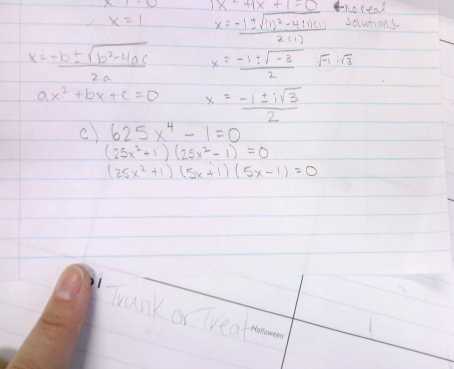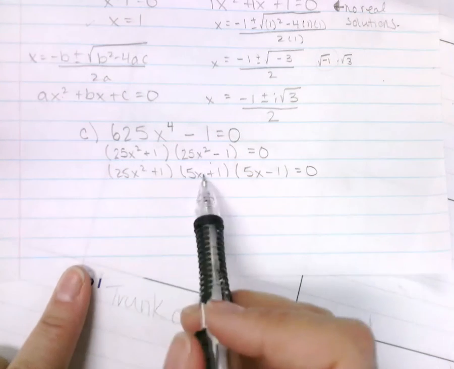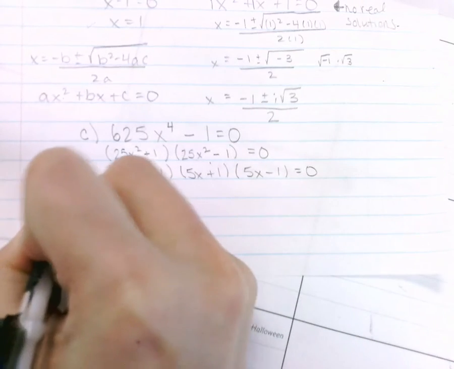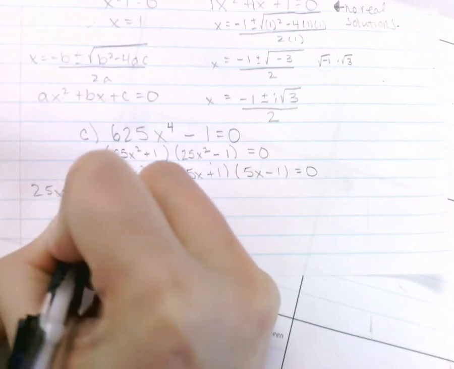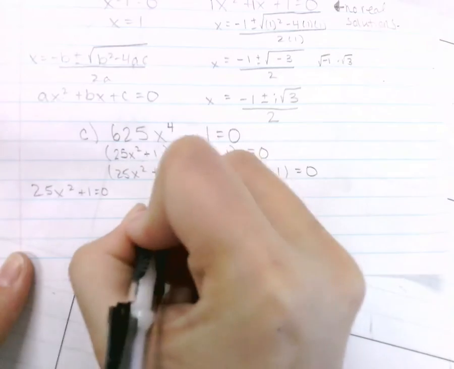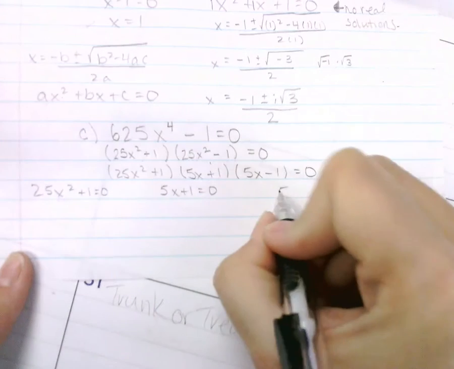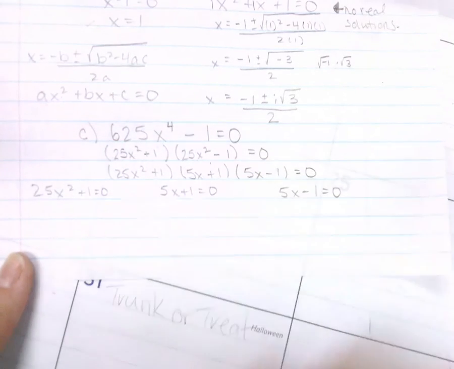Okay. So then we have 1, 2, 3. We're going to set each of these equal to 0. So 25x squared plus 1, set that equal to 0. 5x plus 1, set that equal to 0. 5x minus 1, and set that equal to 0.